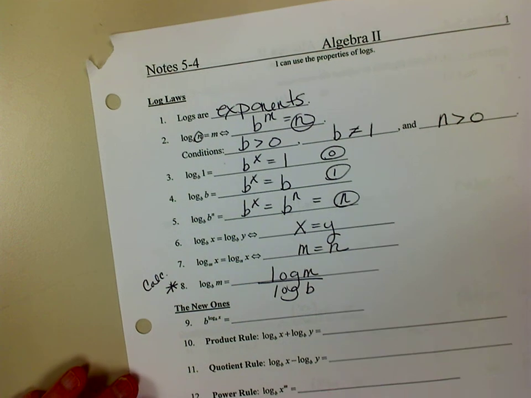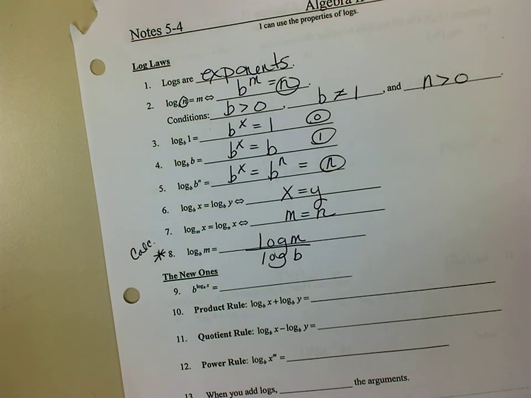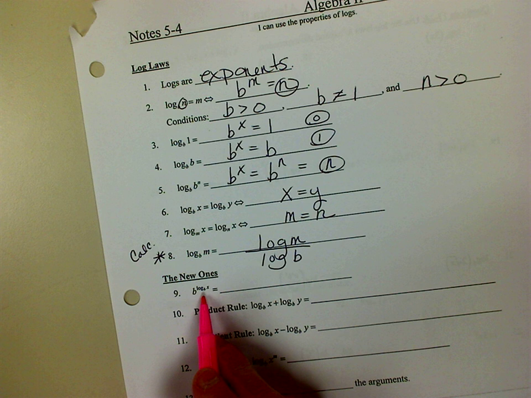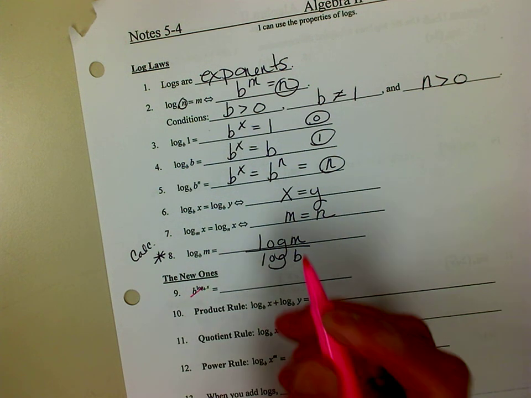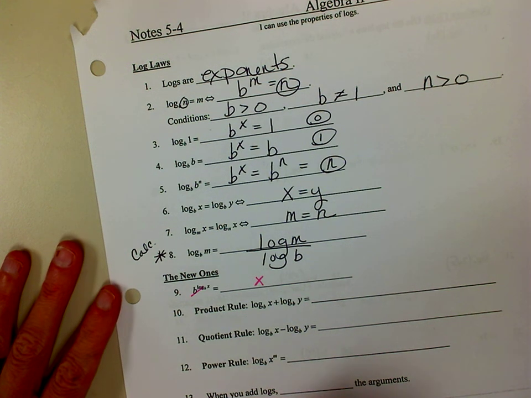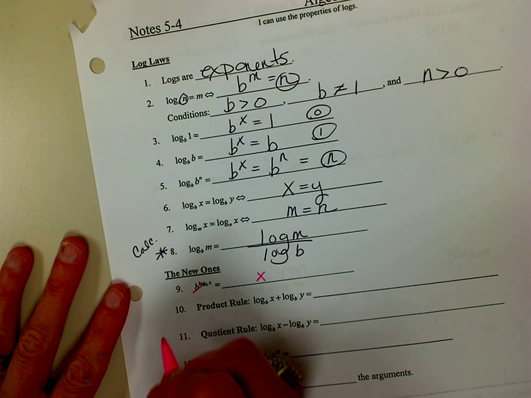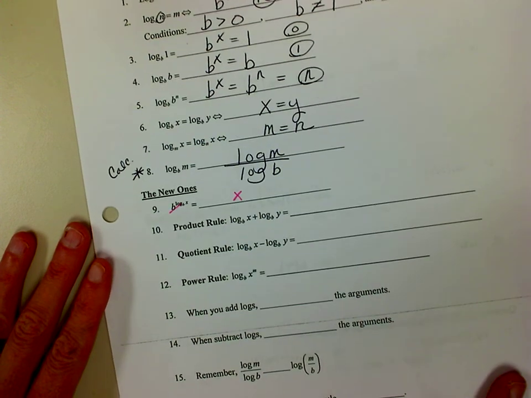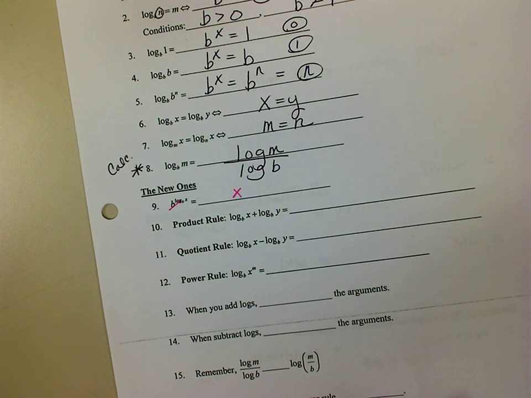Okay, number 9, here's a new one. So if you have a base with a log and the exponent with the same base, they all just cancel out and you're left with just x. All right, we're going to focus mainly on the rest of these today. So we're going to be expanding and condensing logs.